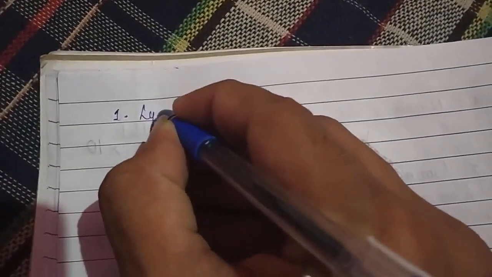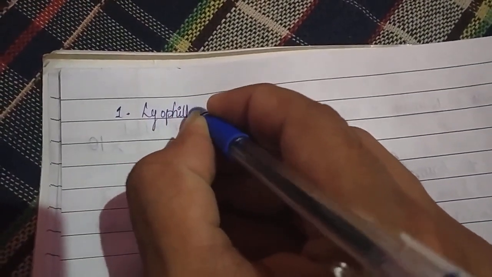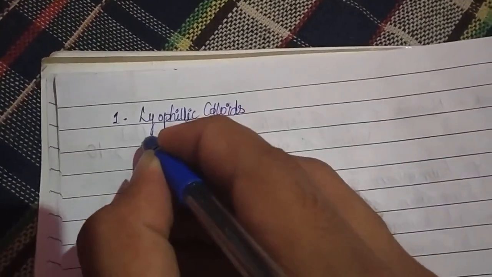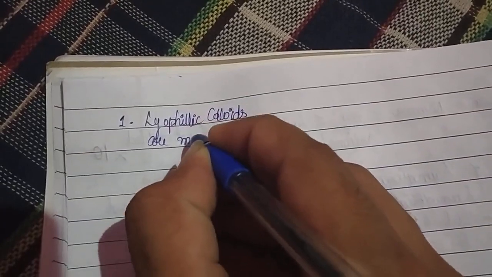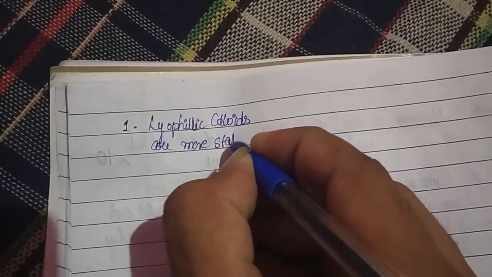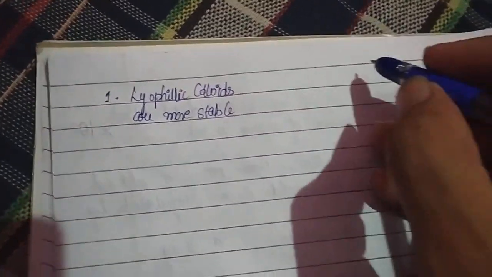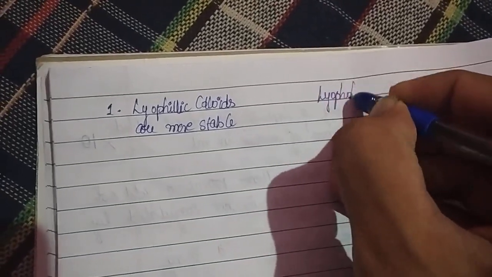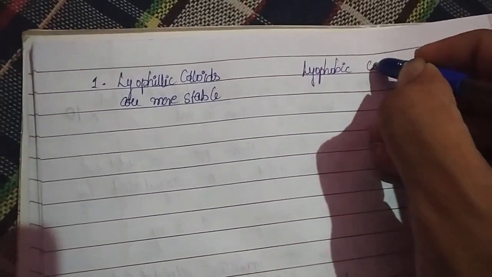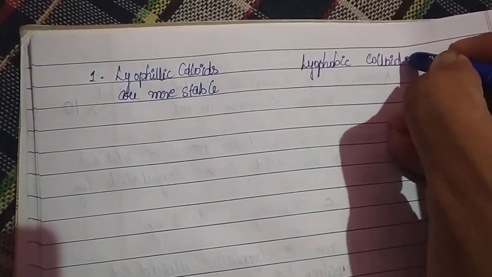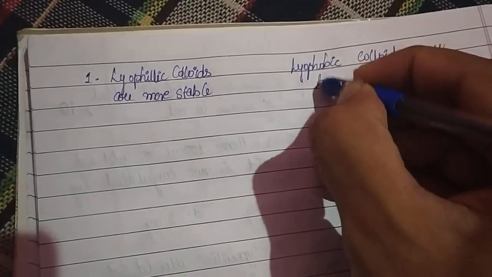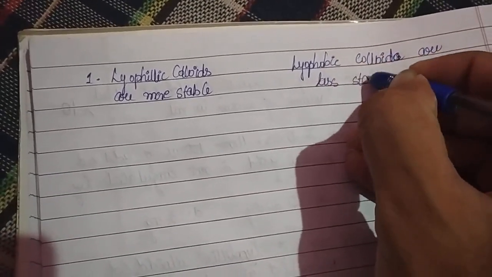Lyophilic colloids are more stable when compared to lyophobic colloids. Lyophobic colloids are less stable, and we have given a distinguishing statement over there. But now the question arises over here.